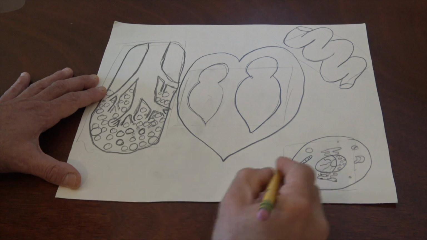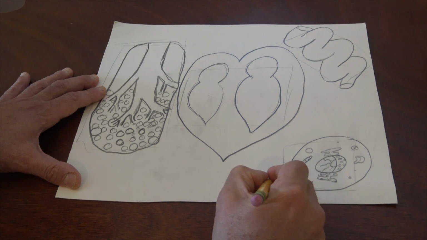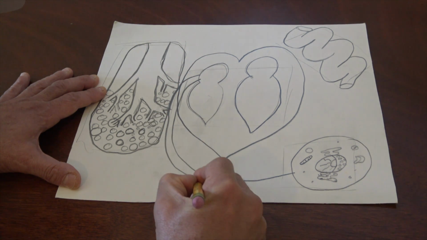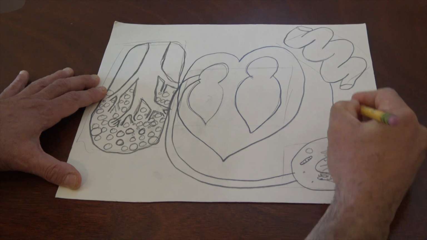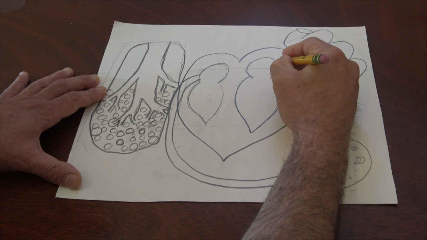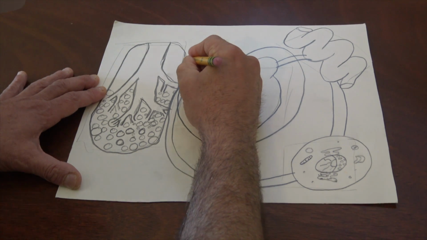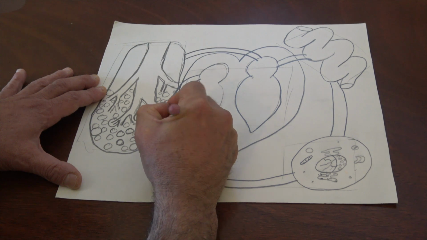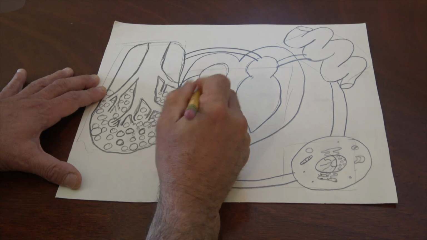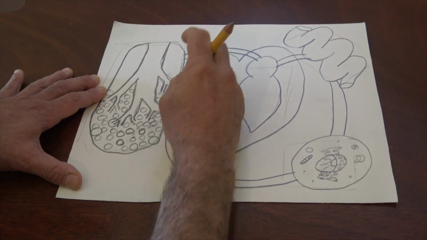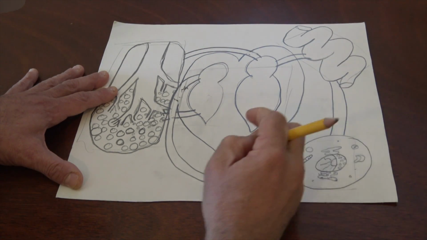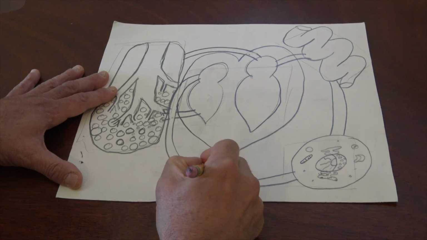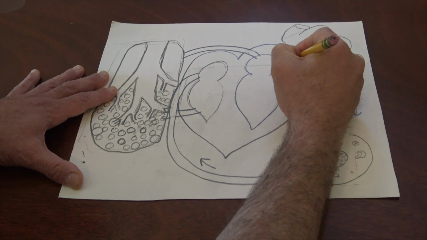Okay, now I'm going to connect this stuff, and add some arrows showing how the blood moves around.